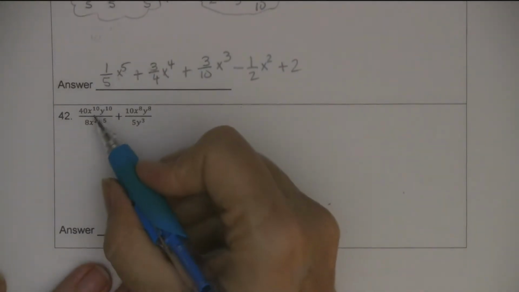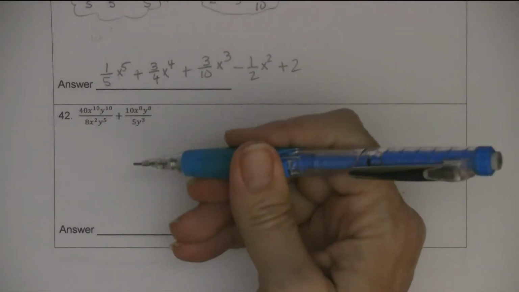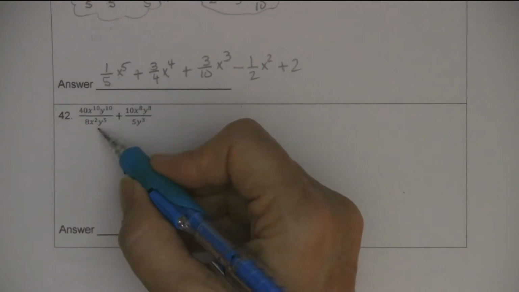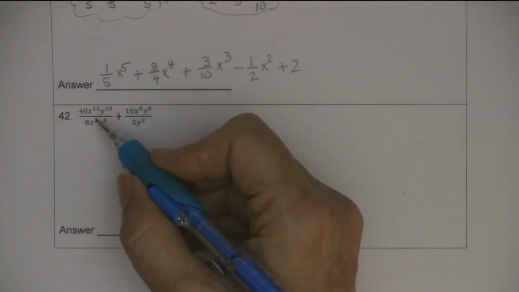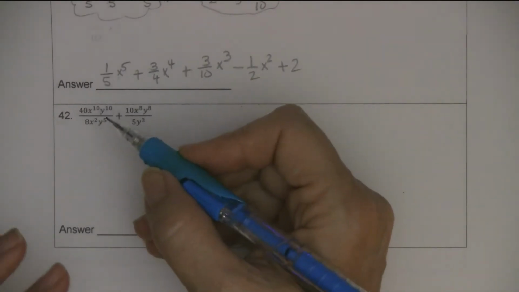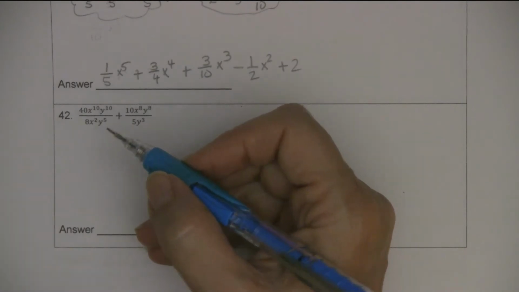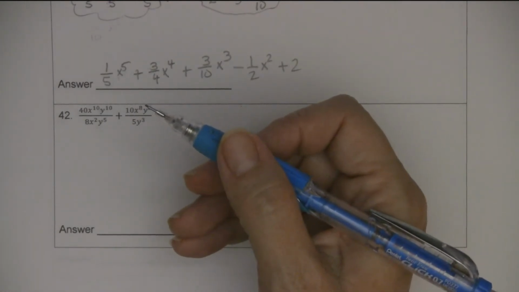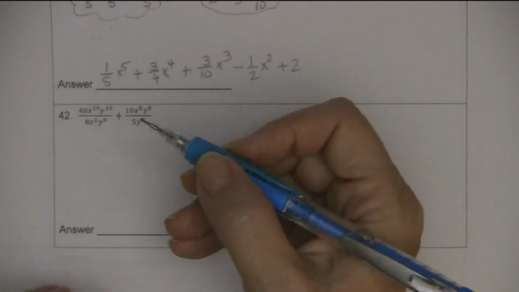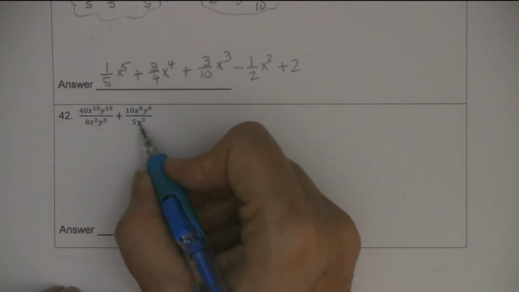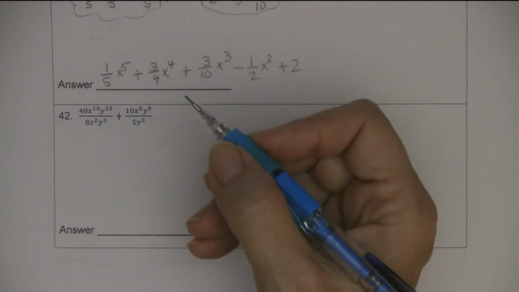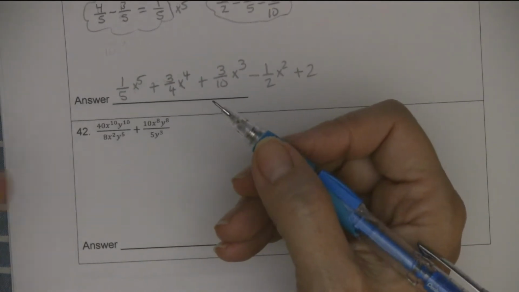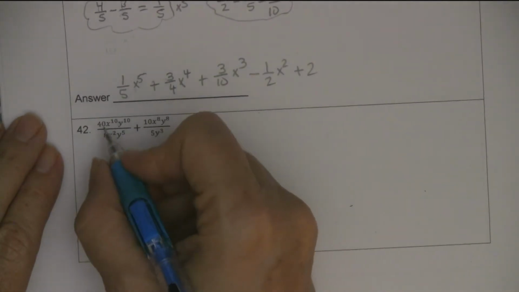So this has an add, but it's got these divisions. And so if I could reduce this, that's what I would want to do. I'm hoping that after I reduce it, it has a common denominator or is a whole number. I could make it have a common denominator, but then I would have to reduce after. And so it's just easier to reduce before.